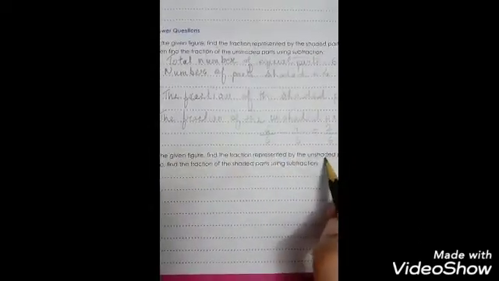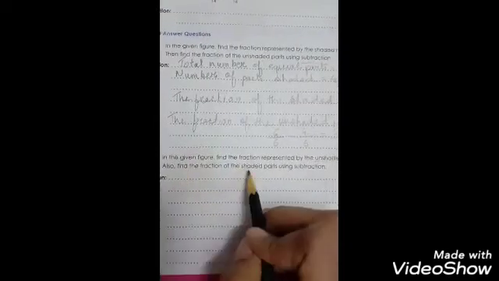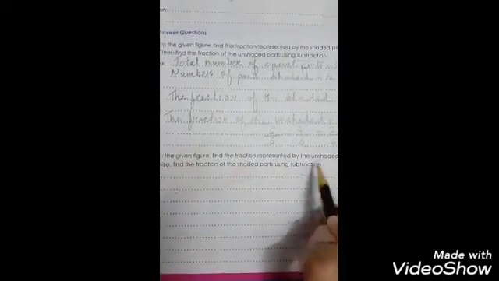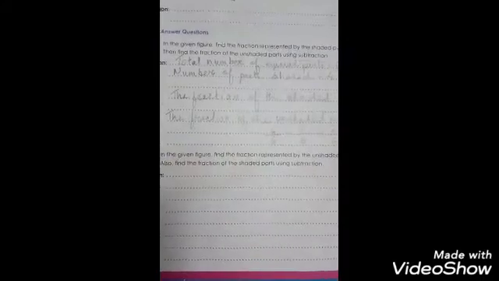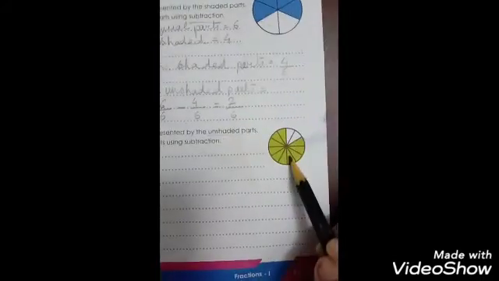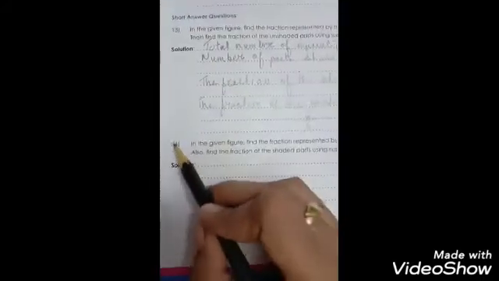Got it, children? So first you will find out the unshaded part. After that you will find out the shaded part by using subtraction, like in 13. Got it, children? So the figure is also given. So number 14 you do as home practice.